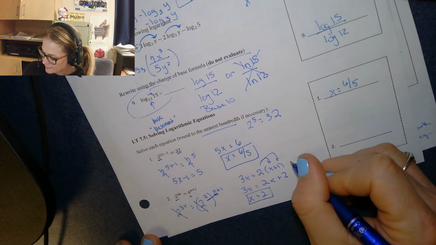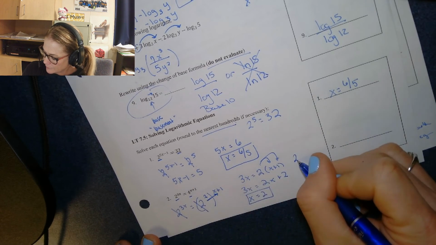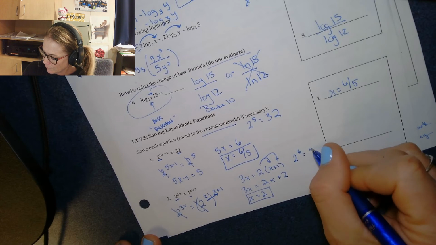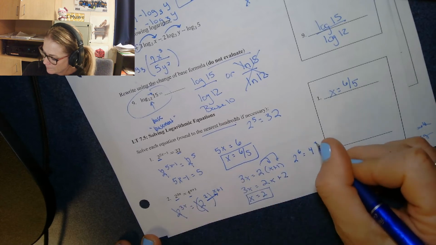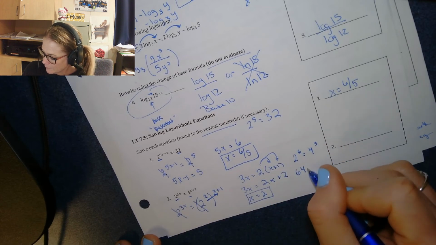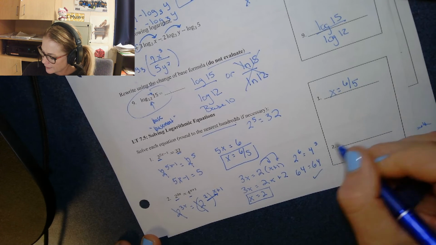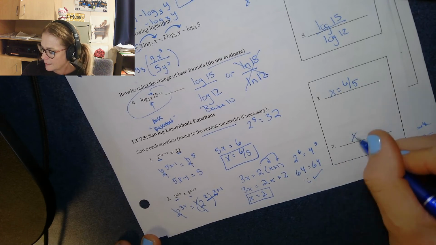Quick check. 2 to the 3 times 2, is that equal to 4 cubed? Well, 2 to the 6 is 64, and 4 cubed is 64. Checked, and we're good. X equals 2.